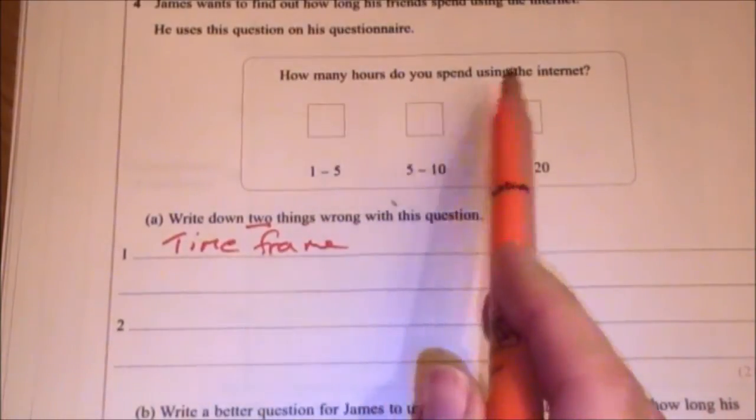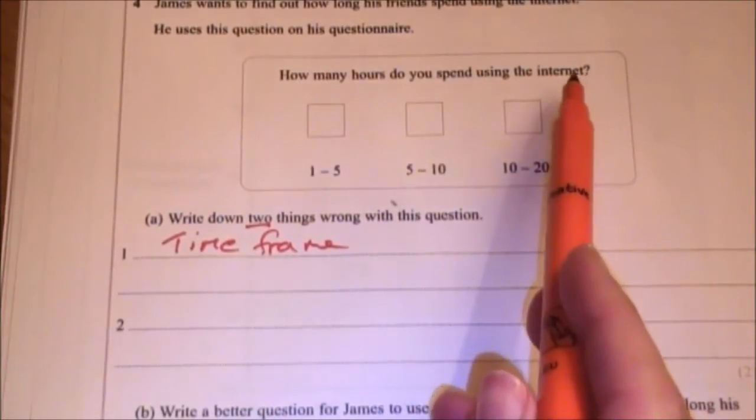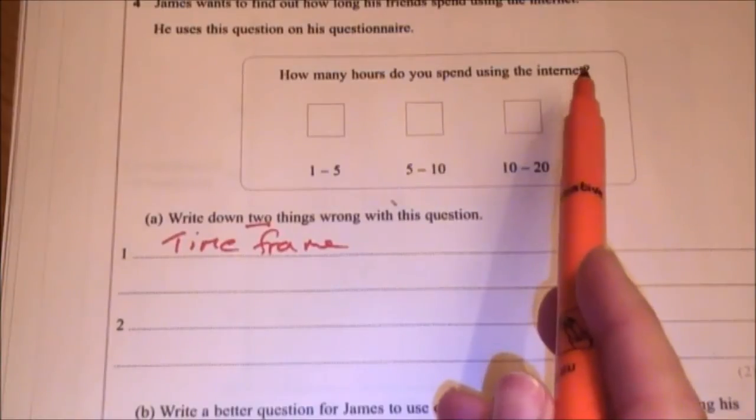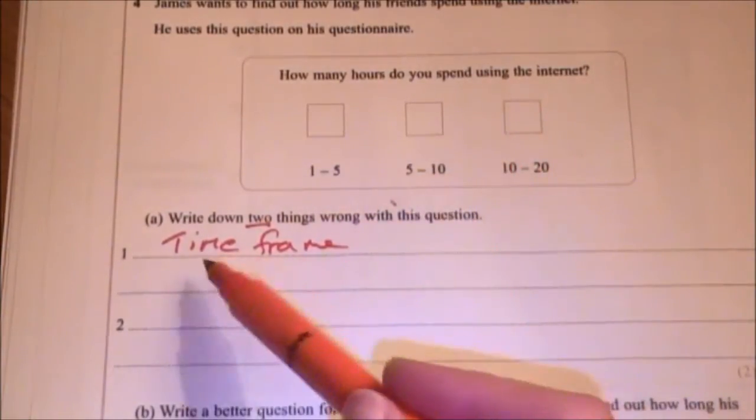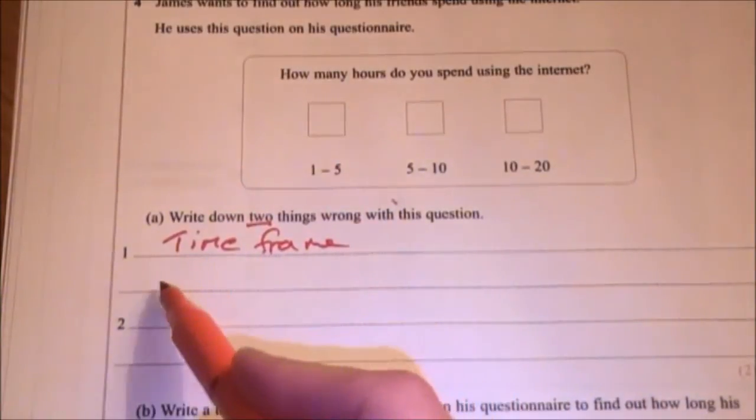It just says how many hours do you spend using the internet. That could mean in a day, a week, a month, a year, 10 years. It doesn't say. So that makes the question unreliable. So it's missing a time frame.